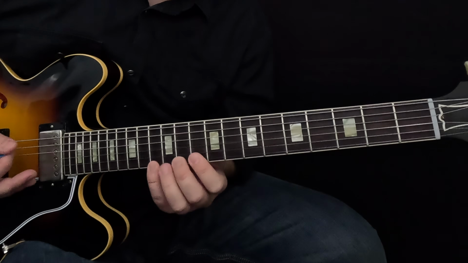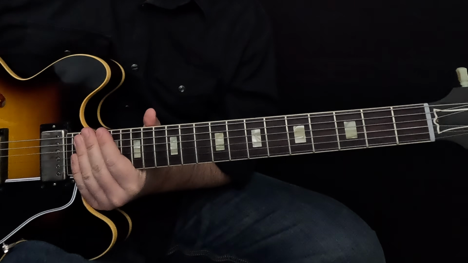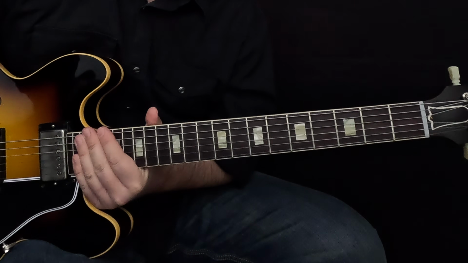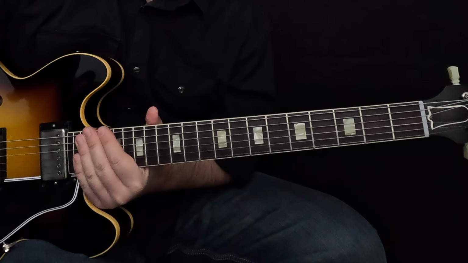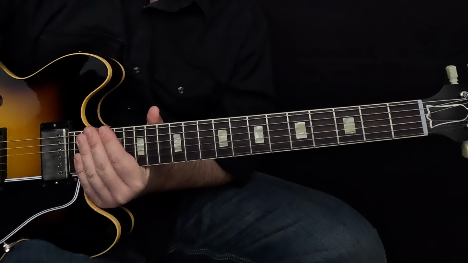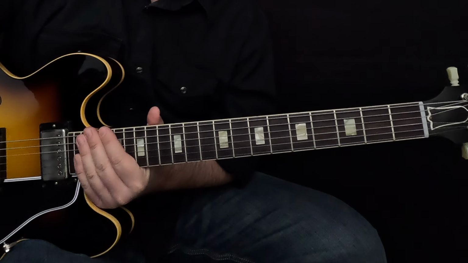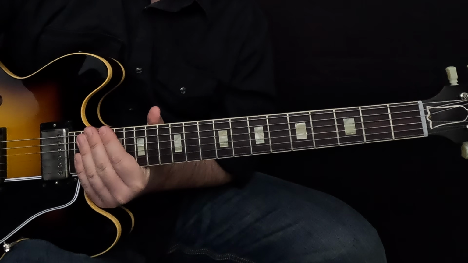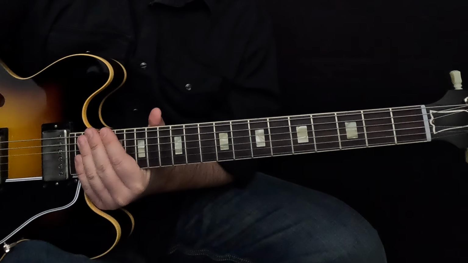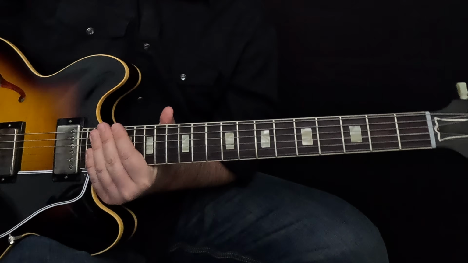So with each one of those, what I'm going to try and do is play them up and down twice in 8th notes, up and down twice in triplets, and up and down twice in 16th notes. And I can do this at a relatively conservative tempo. Let's do 70 beats per minute.